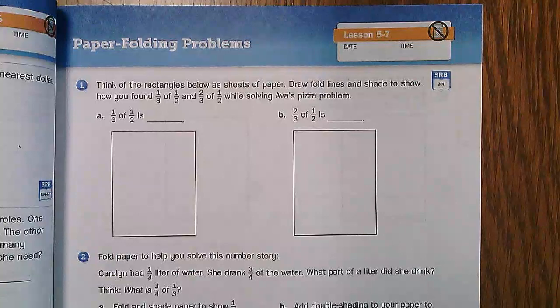So it says, think of the rectangles below as sheets of paper. Draw fold lines and shade them to show how you found 1/3 of a half and 2/3 of 1/2 while solving Ava's pizza problem. In the math book, we have a problem that Ava has 1/2 of a veggie pizza and she eats 2/3 of the part of the pizza that she has. How much of a whole pizza did she eat?